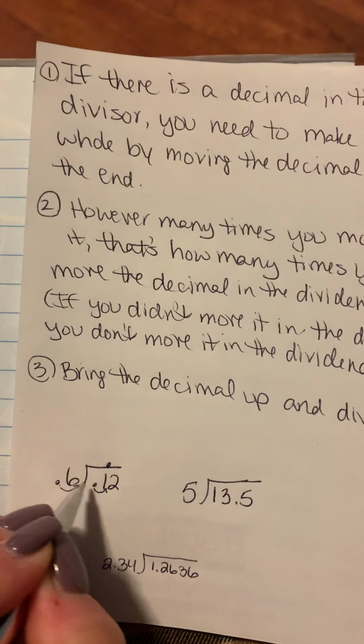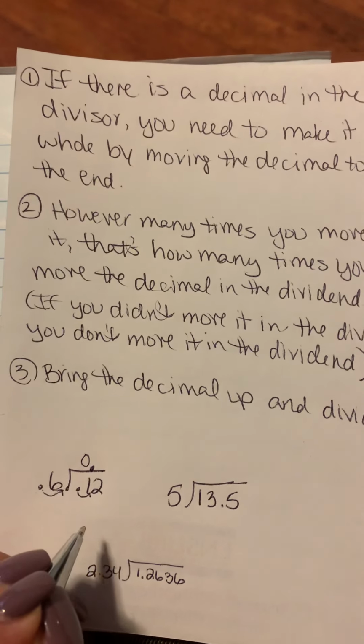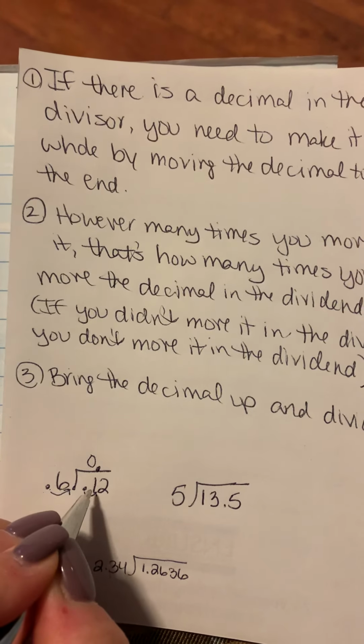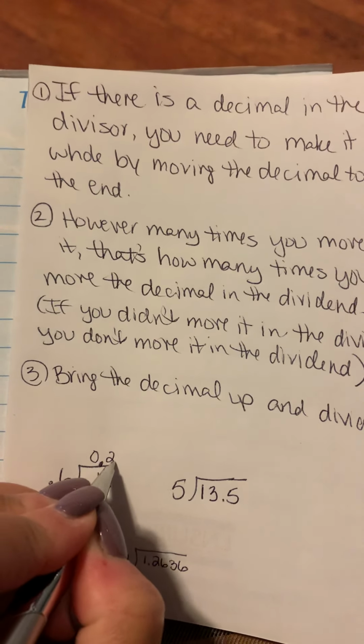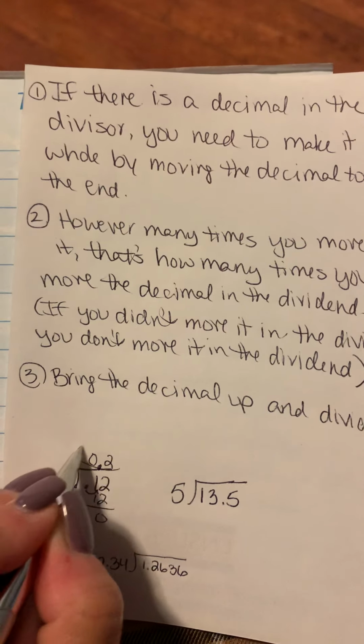So how do I divide? Well, 6 does not go into the number 1, so above the 1 I'm going to put a 0. 6 does go into 12 2 times, so the answer is 0.2.